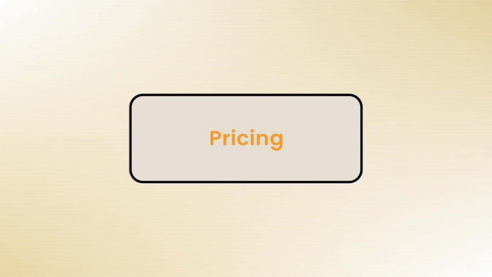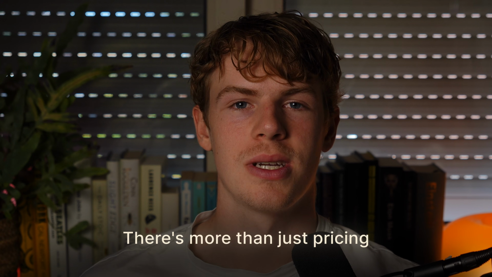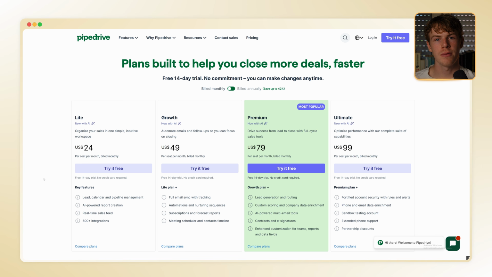Now let's go over the pricing. And this is where it gets interesting because the sticker price, or the pricing plans, are not the full story on either one. I'll look at monthly billing here because that's what most people actually want to pay. And both of them are priced in dollars here. So starting with Pipedrive, you've got Lite at $24, Grove at $49, Premium at $79, and Ultimate at $99. Now all of these are per user per month.